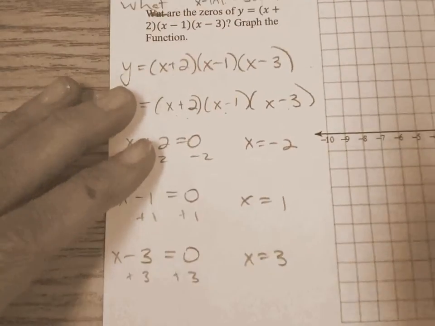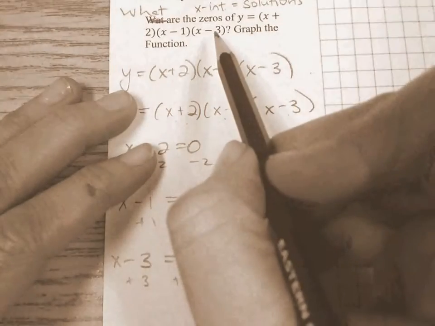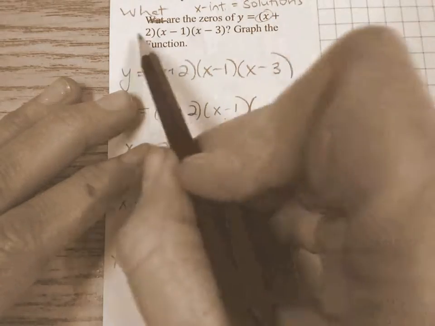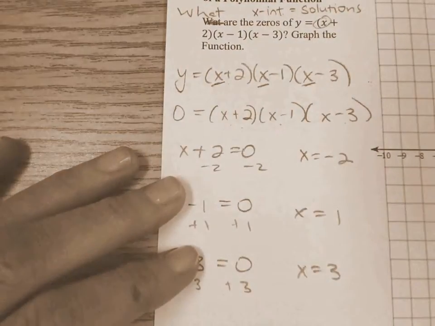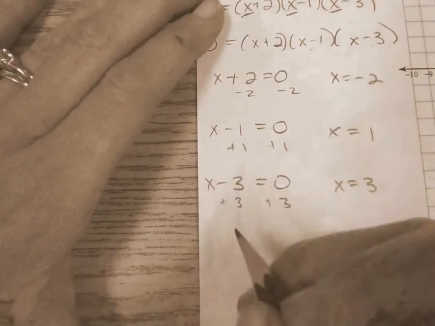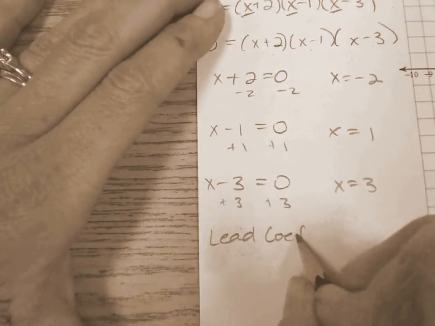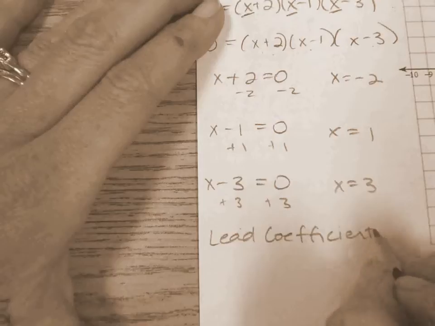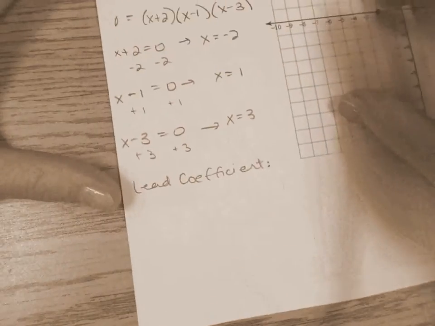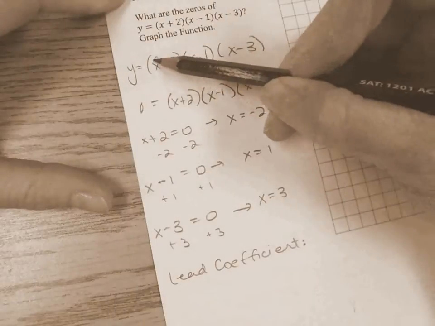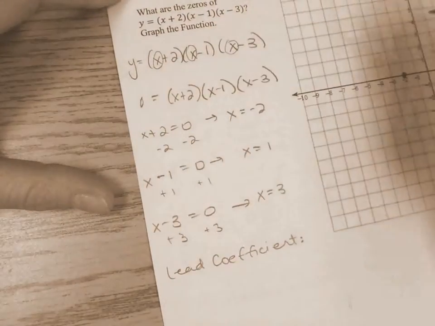The next thing we do on this is to look for our lead coefficient. So we notice this would be an x times an x times an x. So our lead coefficient would be, I'm going to write that down, x cubed. So our lead coefficient is found by multiplying each one of our first terms in the sets of parentheses.